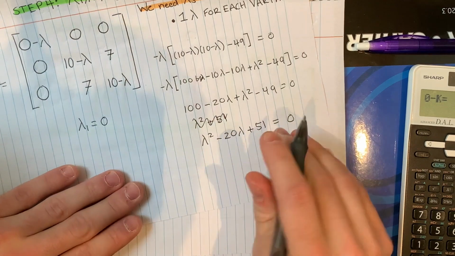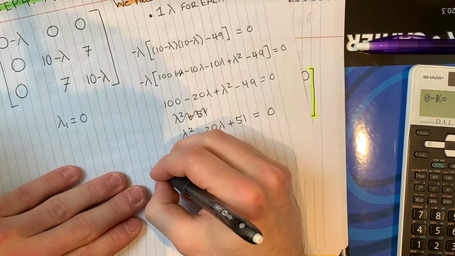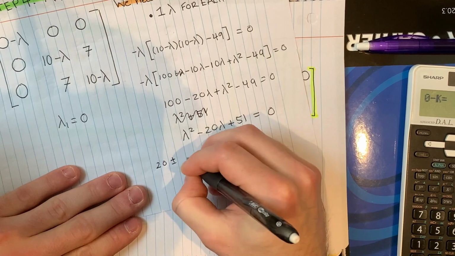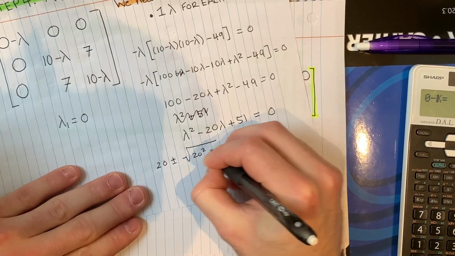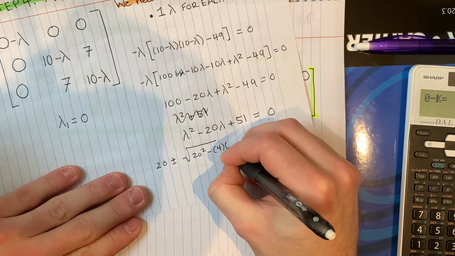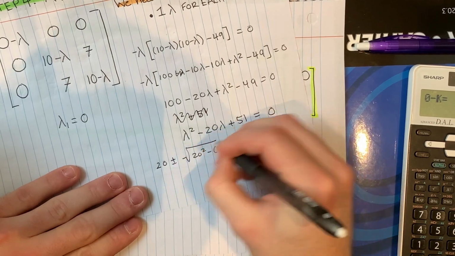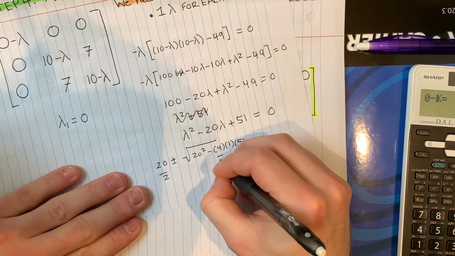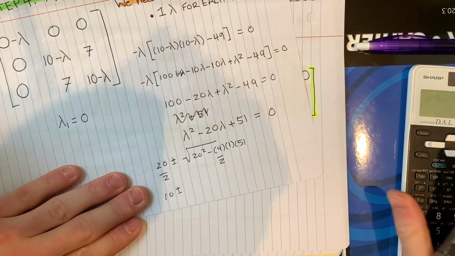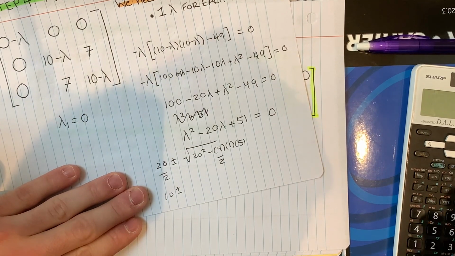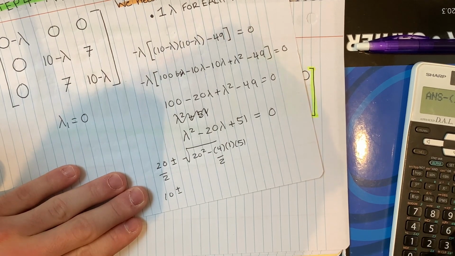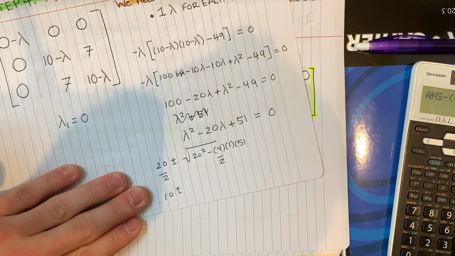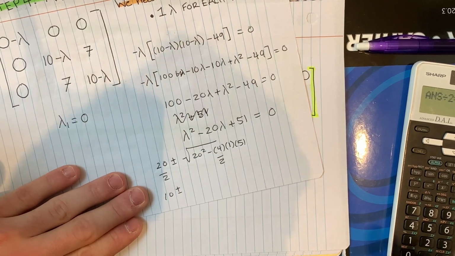And then we'll solve it like we did before using the quadratic formula. We'll do the negative b plus or minus the square root of b squared minus 4ac, where a is just 1, the coefficient of lambda squared, and c is 51, over 2a, so over 2. So this is going to be 10 plus or minus the square root of 20 squared, 400 minus 4 times 51, 196, and the root of 196 is 14, and 14 divided by 2 is going to be 7.